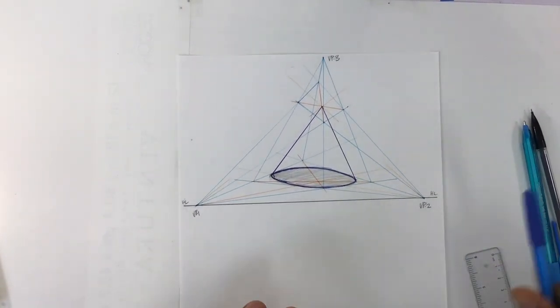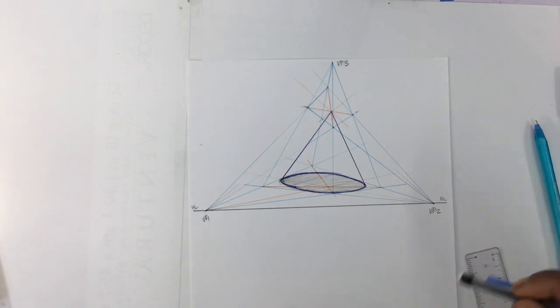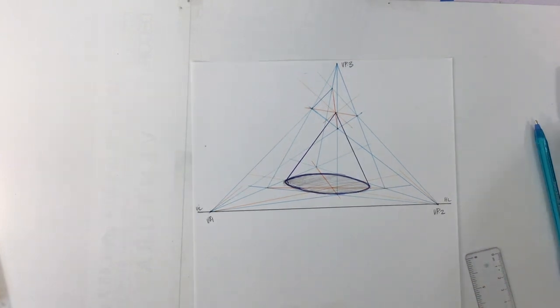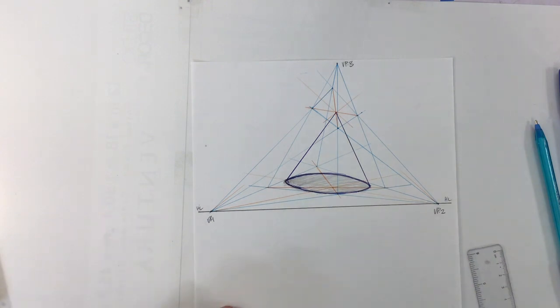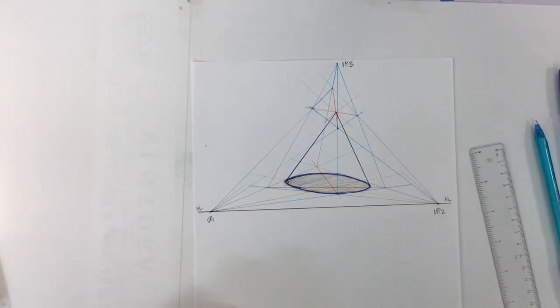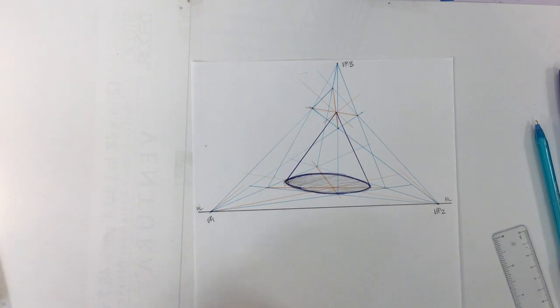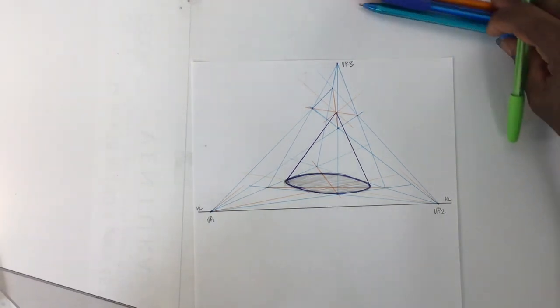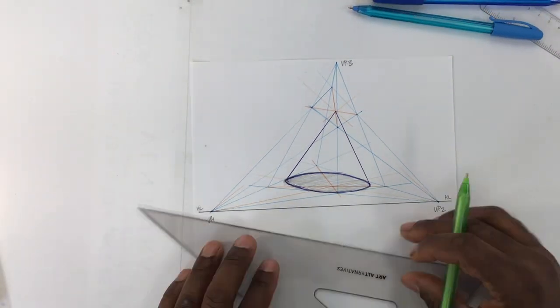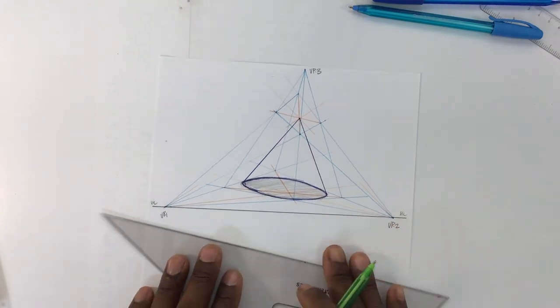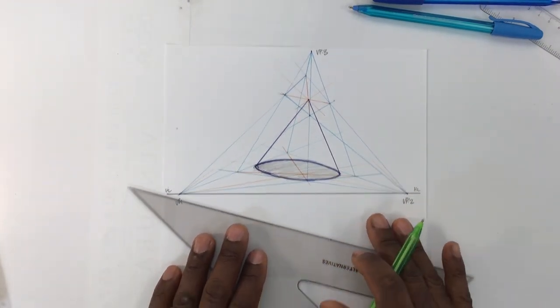All right, so now I'm gonna go ahead and let me use green. I'm gonna do that disc at the bottom. Move these over. Make sure I'm in place here.